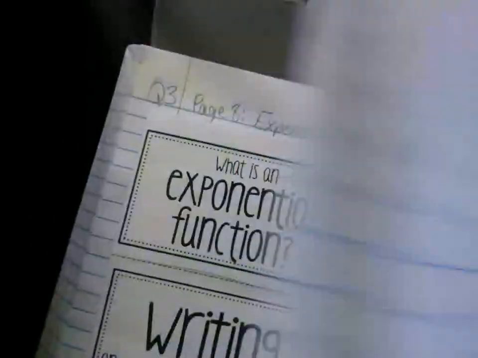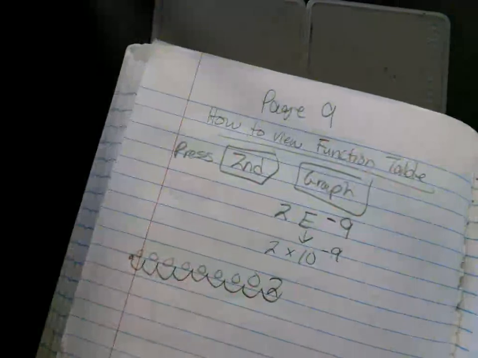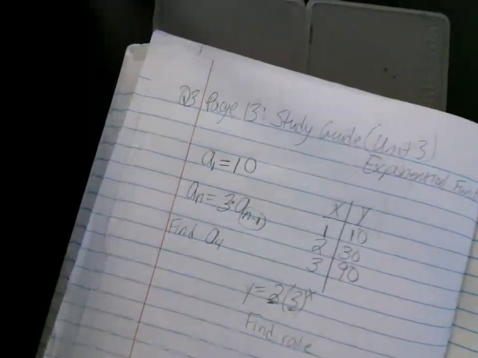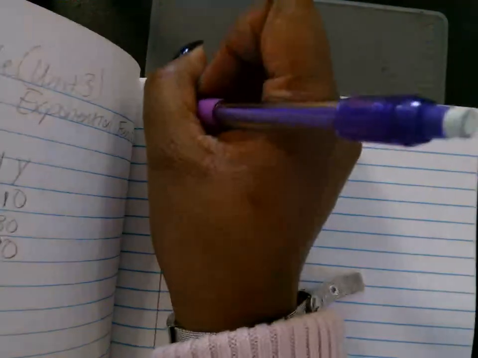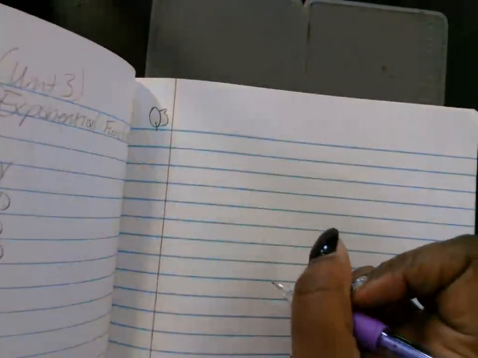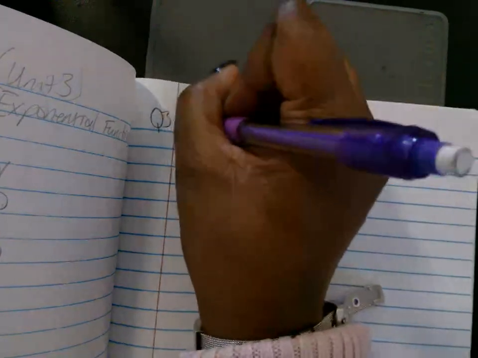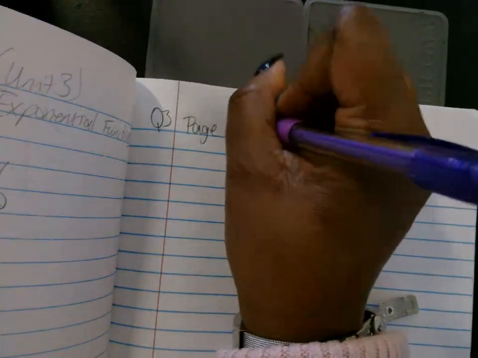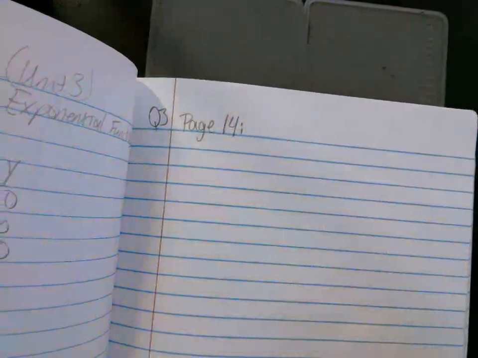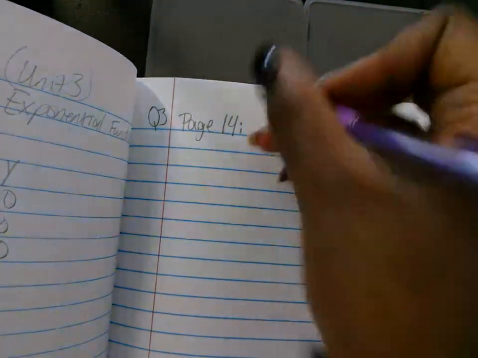All right, good people, let's take out our notebook. Turn to the next available page. This is page 14, Intro to Quadratic Functions. This is page 14. So Q3 in the corner, page 14. Intro to Quadratic Functions.